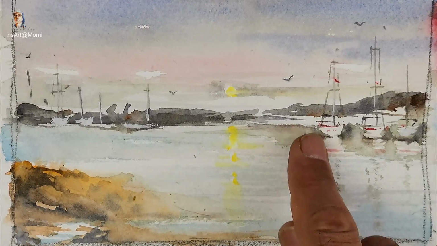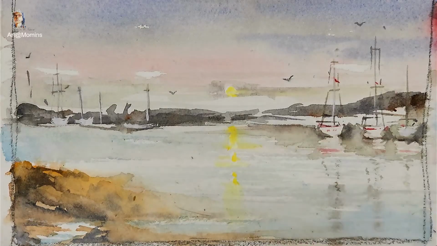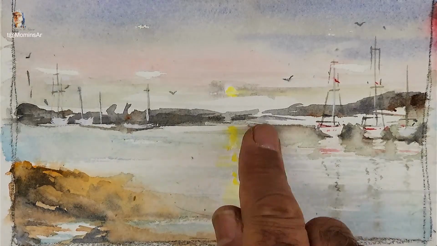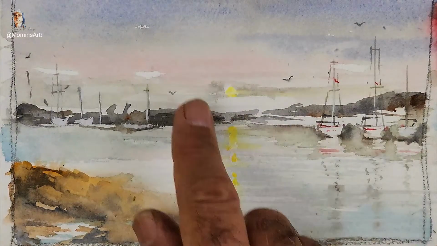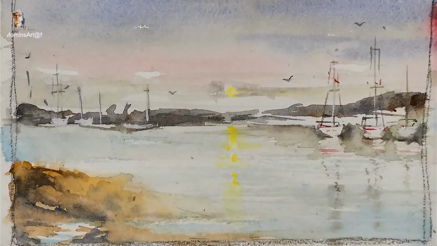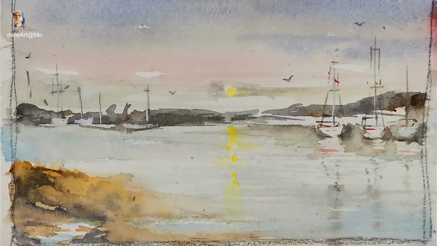If I put more dark value here underneath, beside the boat, that boat will be more lit up because it's already white, right? Same thing here. If I put more dark color surrounding the sun, it will look brighter. That's how you control the contrast in your painting. Putting dark value, light value, dark value, so it will get more contrast.